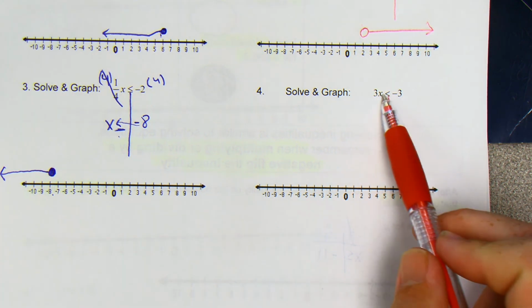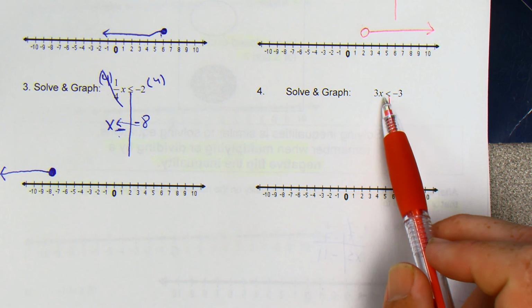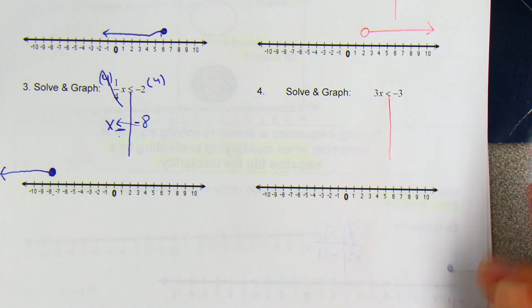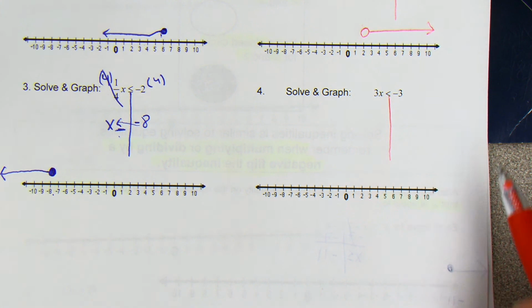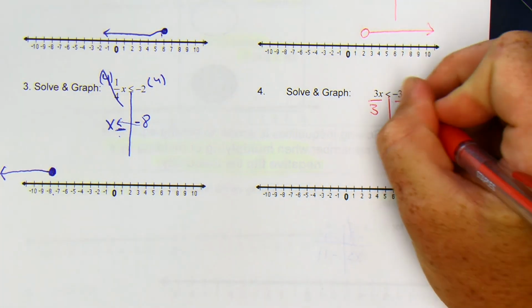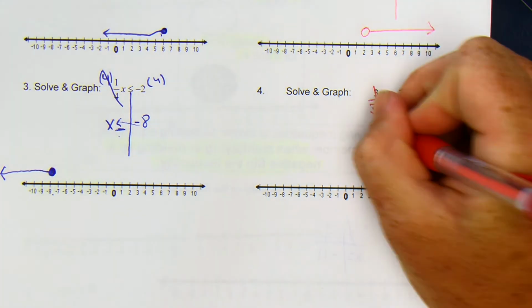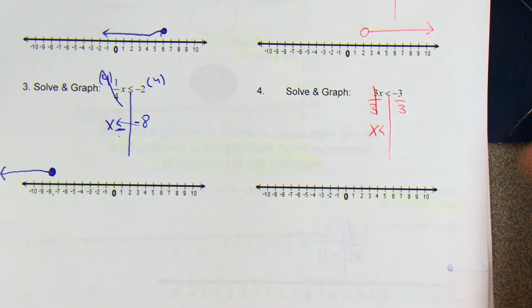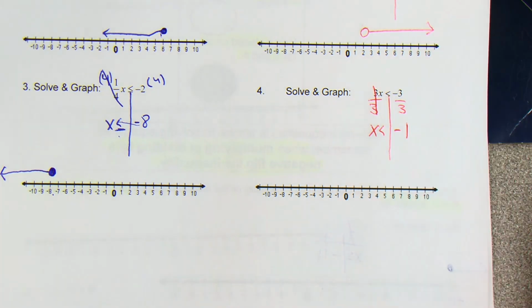I know that this 3 is multiplying my x because it's right next to my x. And anytime a number is right next to my variable, it's multiplying it. So I need to do the opposite, which is division. So I need to divide by the number that's multiplying my variable, which is a 3. So I'm going to divide both sides of the inequality sign by 3. 3 divided by 3 is 1. So I'm just left with x, or 1x, is less than -3 divided by 3 is -1.